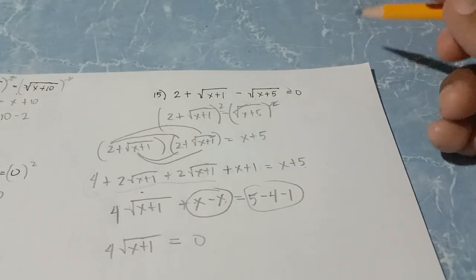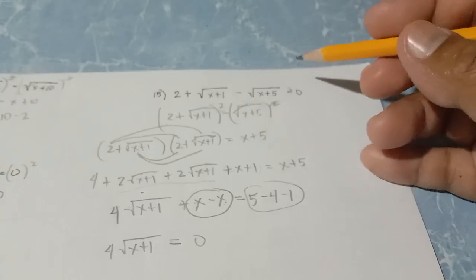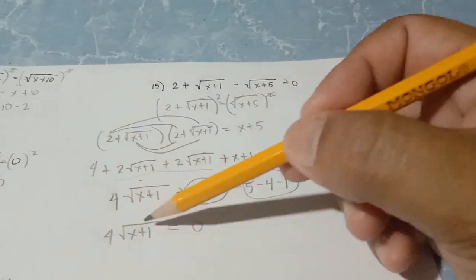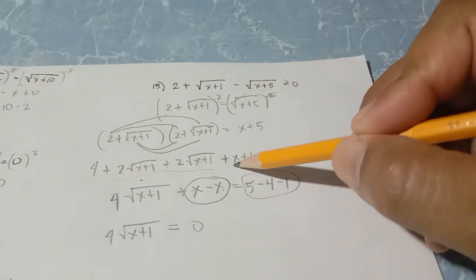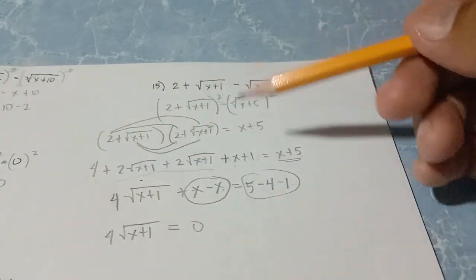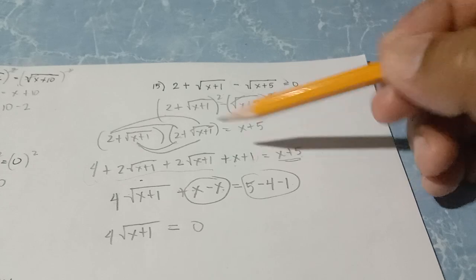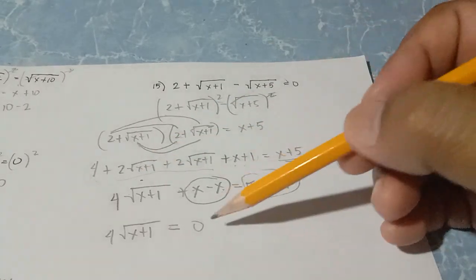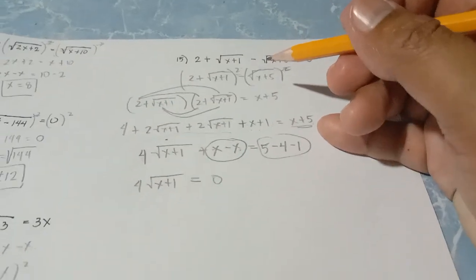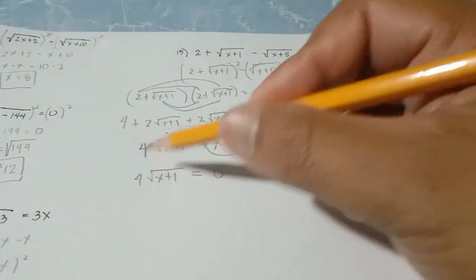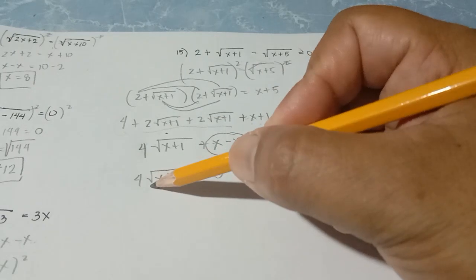Okay? So, dito pala, paliwanag ko muna, bakit ito lang ang natira. X plus 5, dito, mayroon tayong x na positive, and then, 4 plus 1 is 5. So, x plus 5 din siya. Kaya natira natin ay 0. Ito na lang. Okay? Yun. Next. Meron na naman tayong numerical coefficient sa radical.